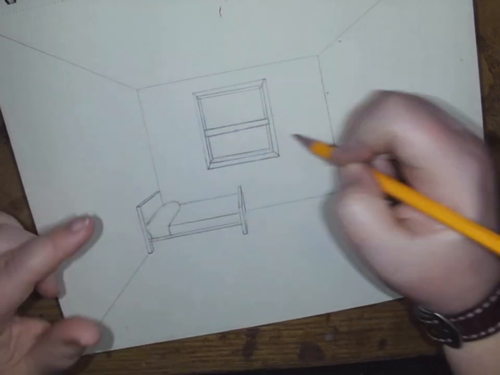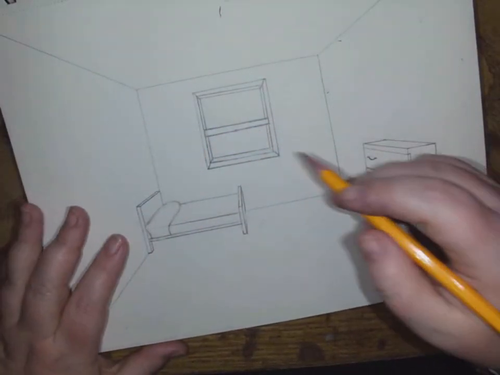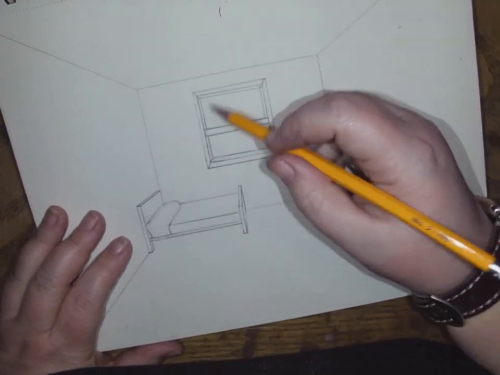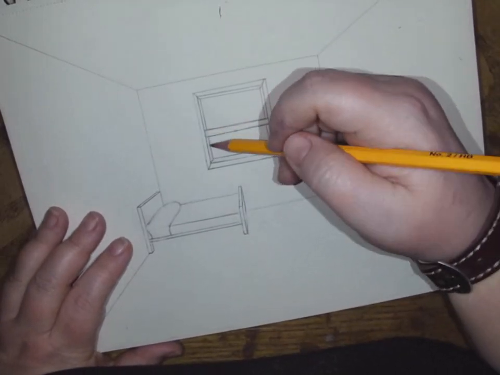Okay, and because it's at our eye line, we're not going to see the top or the bottom of that one. Okay, so this would be where your screen would be if there was a screen.